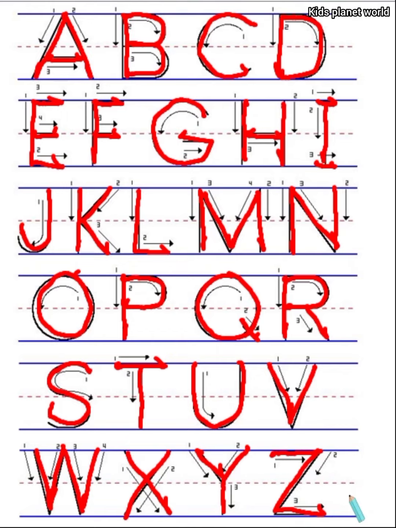So we have learned how to write English alphabets.